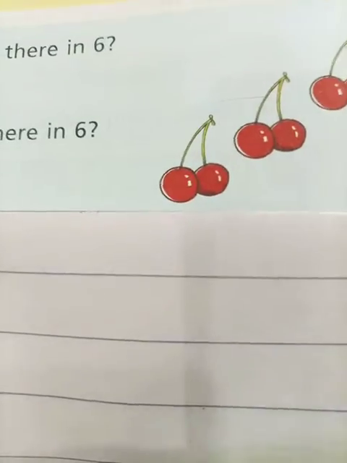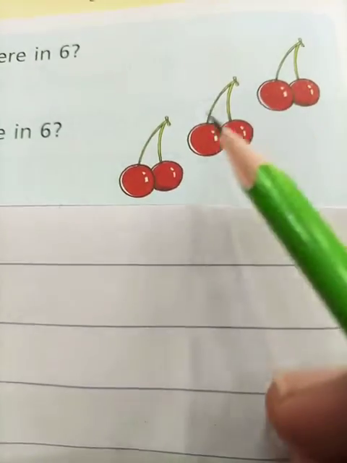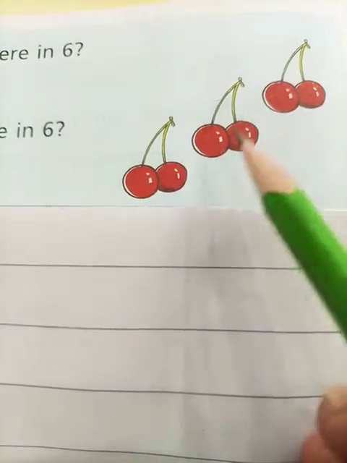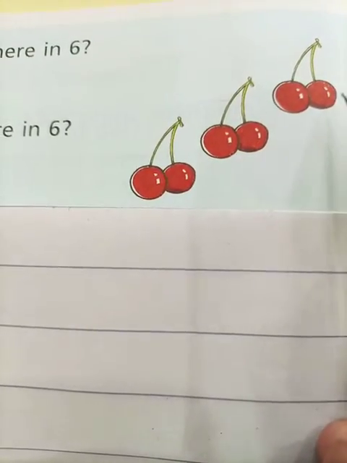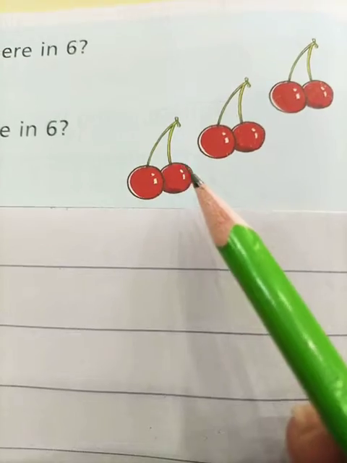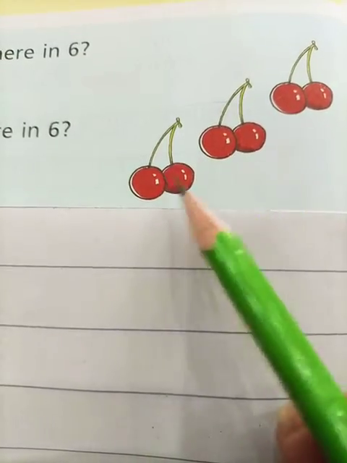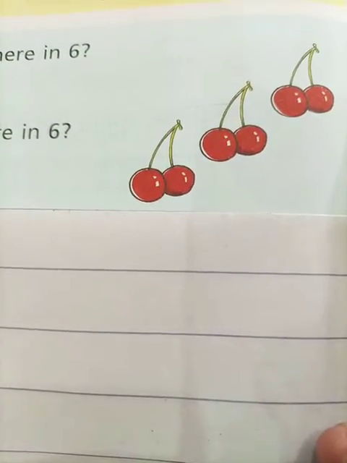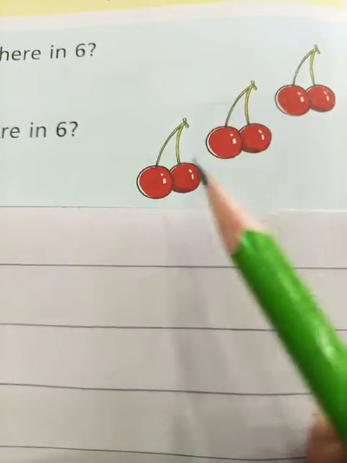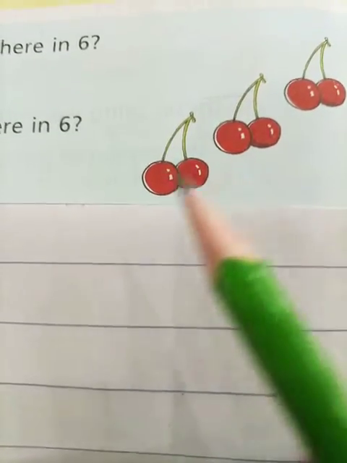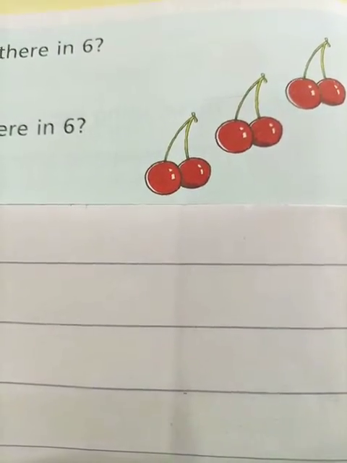Okay, just have a look at these cherries. Look at this, these cherries are divided into 3 sets, and each set is having 2 cherries. Okay, and total cherries are 1, 2, 3, 4, 5 and 6. So students, 2 threes are 6 and 3 twos are also 6.